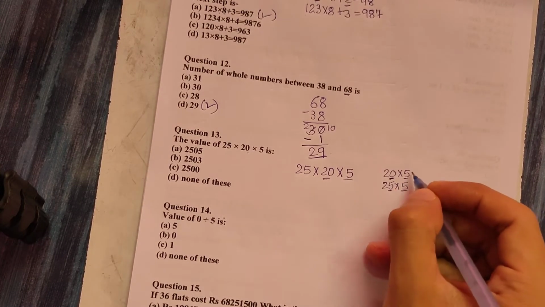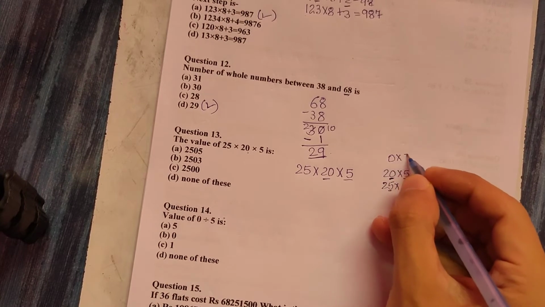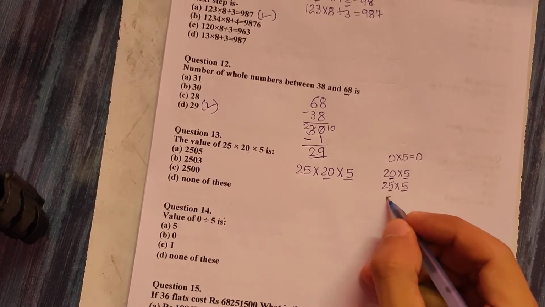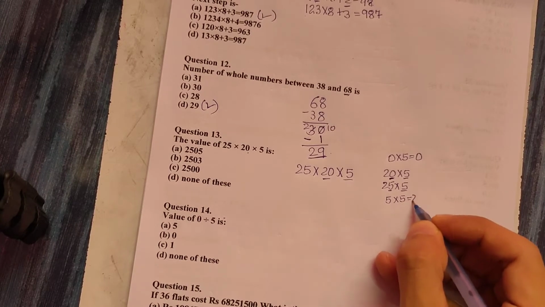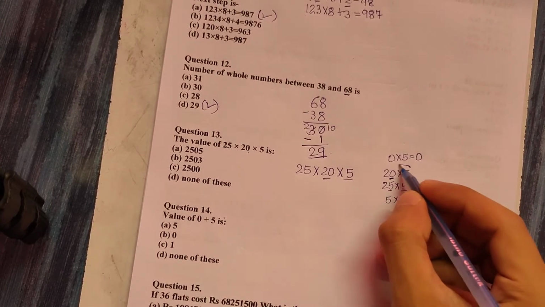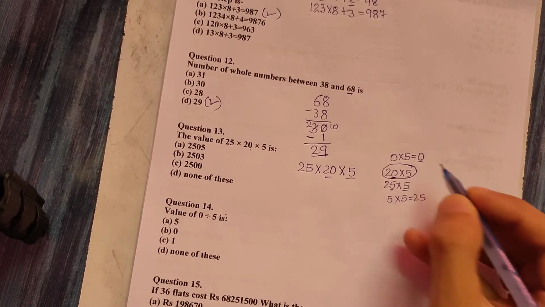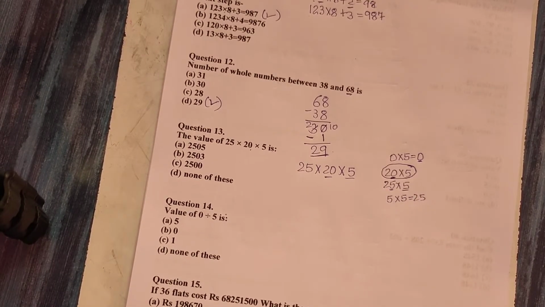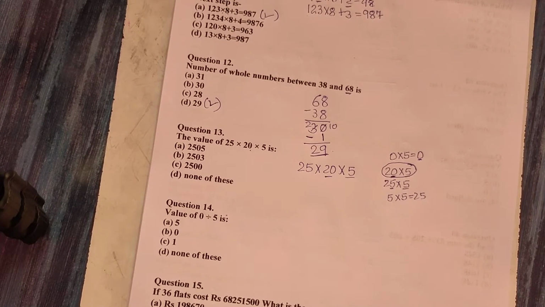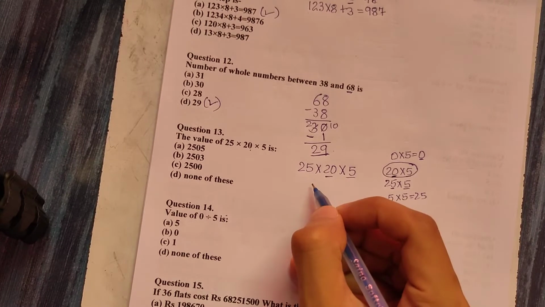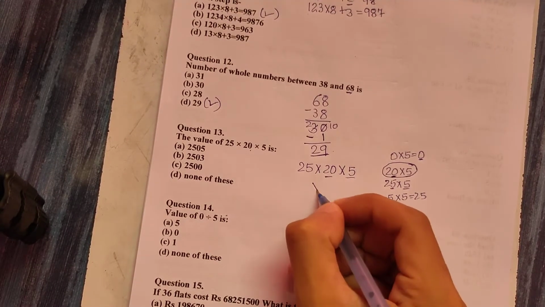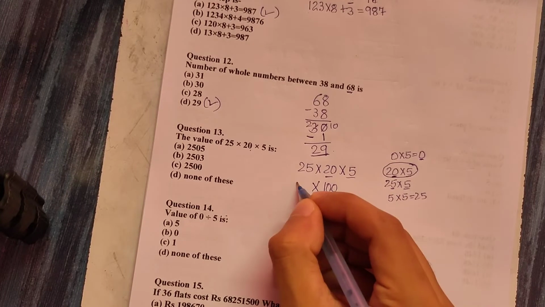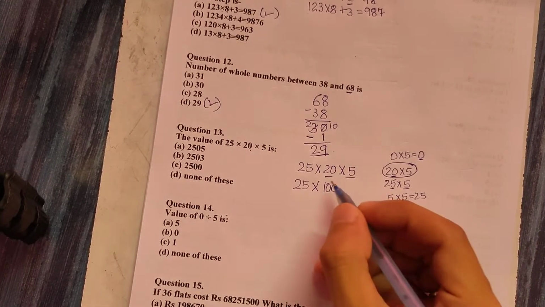See, if I take 0 and 5, 0 multiplied by 5 will be 0. Here if I take 5 into 5, it will be 25. So in the first one I am getting the unit place as 0. Why am I doing this? Because we need to simplify our calculations. Now, if I multiply 20 into 5, if you remember the table of 20, you can directly see that it is 100, and this 25 as it is.